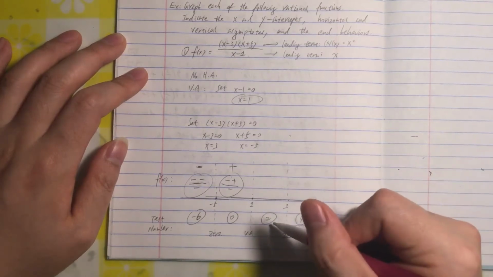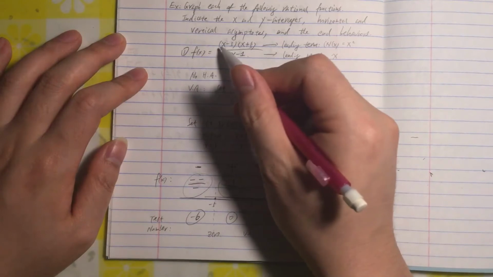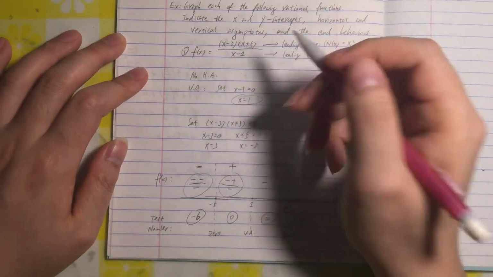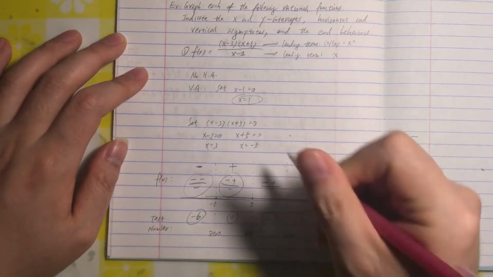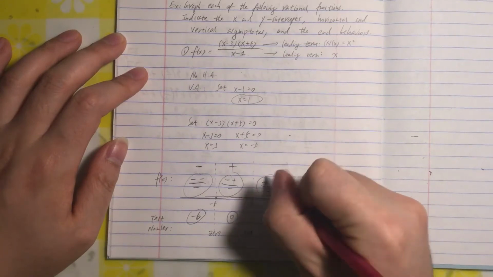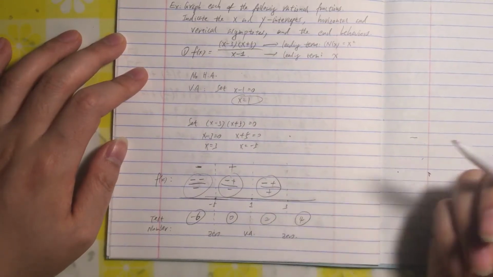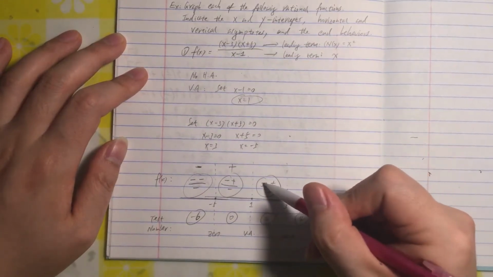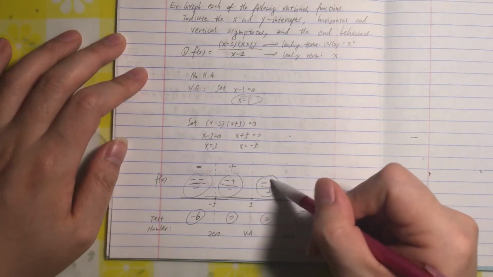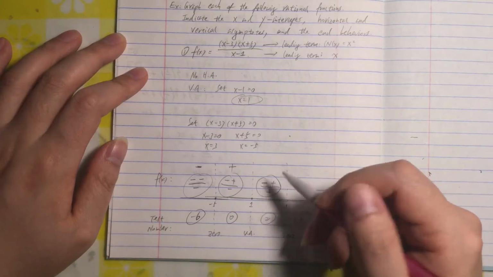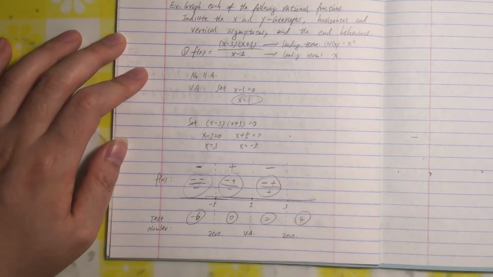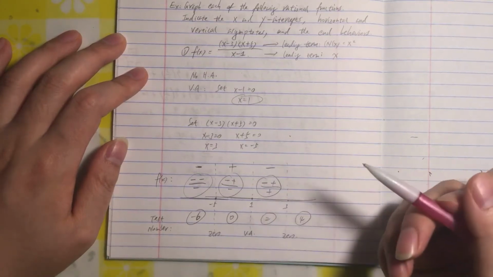Next, let's plug in 2. If I plug in 2 into function f, 2 minus 3 is negative. 2 plus 5 is 7, which is positive. On the bottom, 2 minus 1 is 1, which is positive. Then multiply or divide. On the numerator, negative number times positive number is negative. And then negative number divided by positive number is negative. If there are odd number of negative signs, when we multiply or divide, answer is always negative.